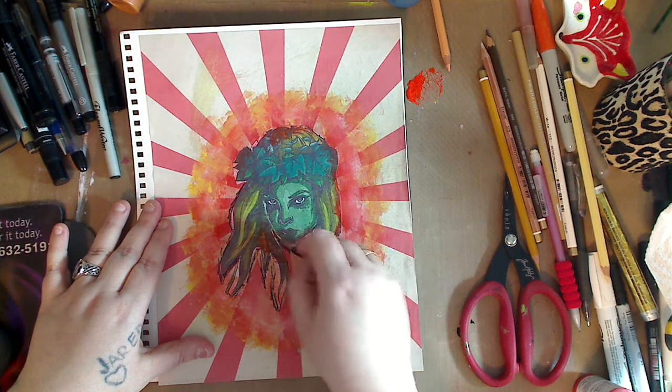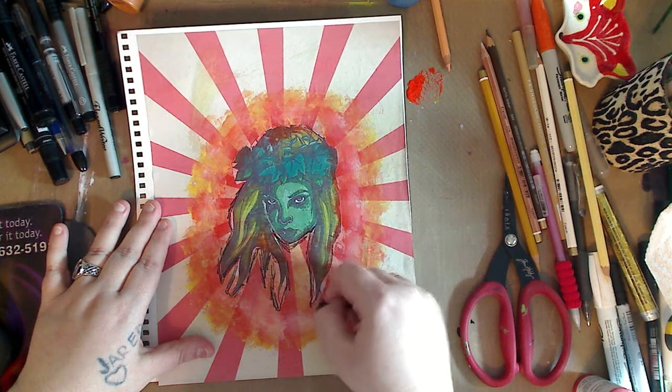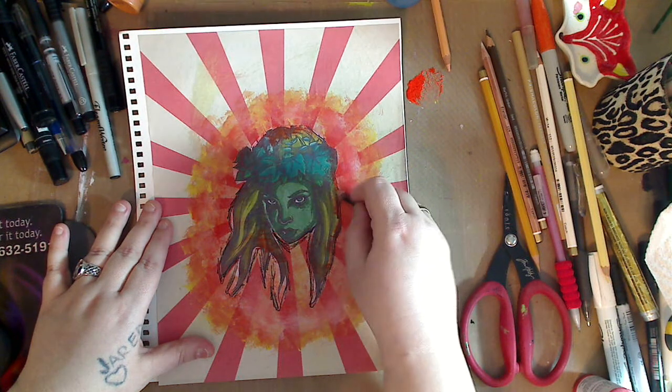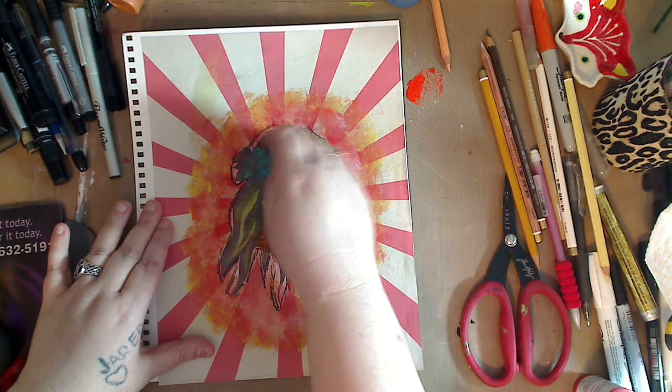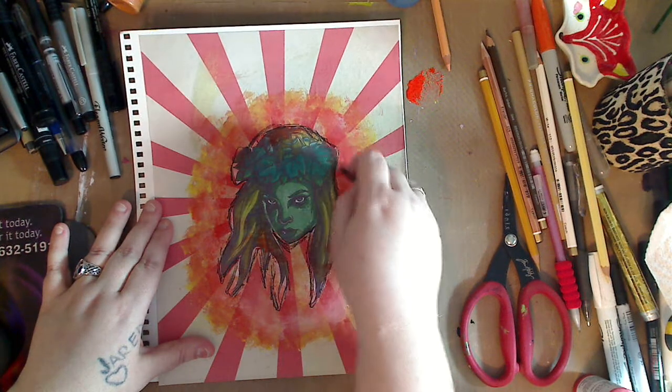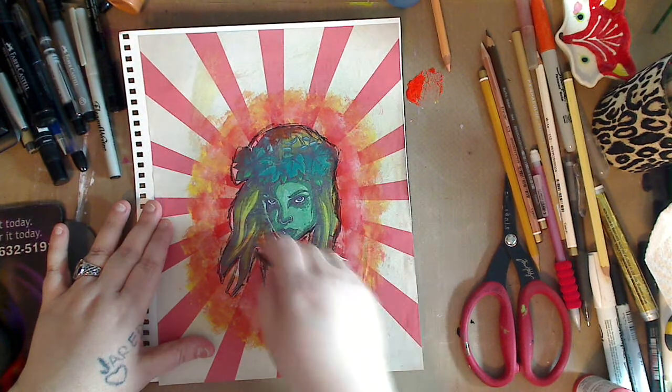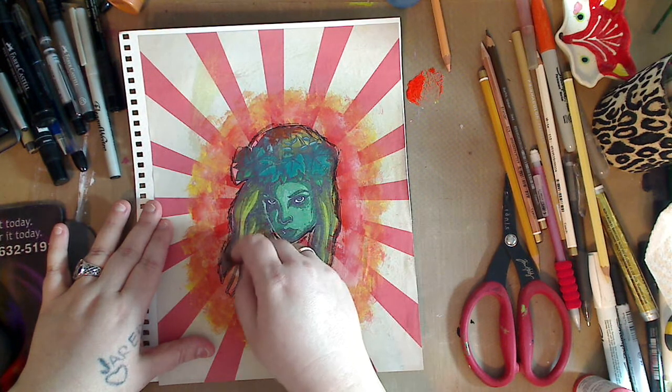You could do this with black paint, watercolor paint, whatever you want. I'm just trying to do this to show you guys. I really want to buy a white Stabilo, but I think I might have the oil ones that I got in an art box once. I'm going to have to look it up.